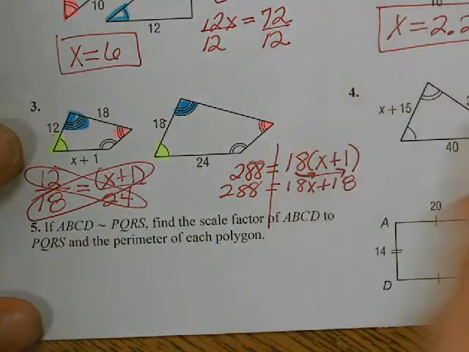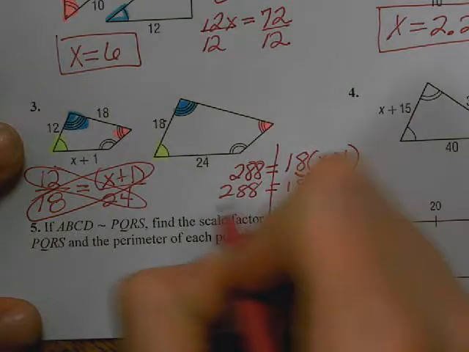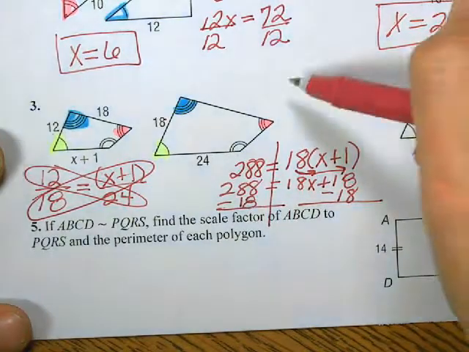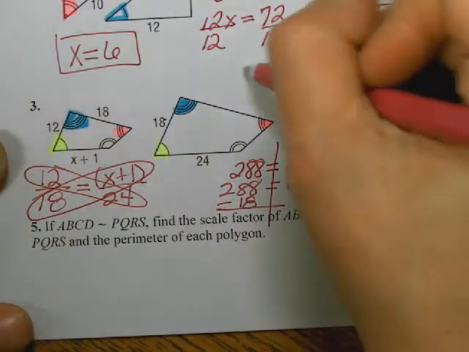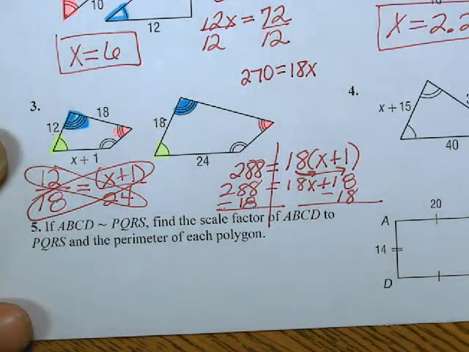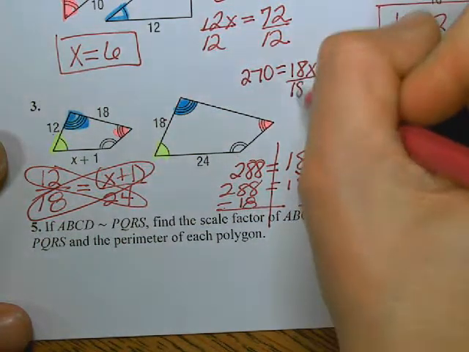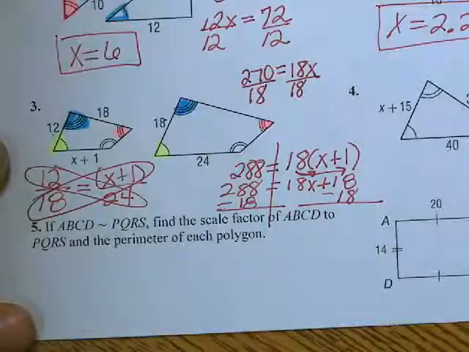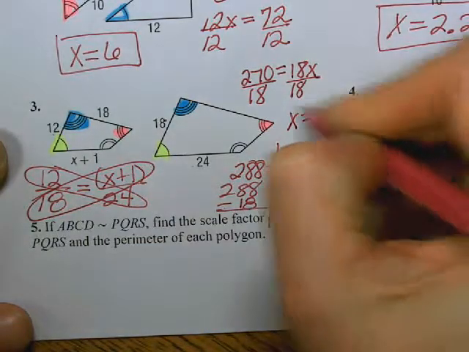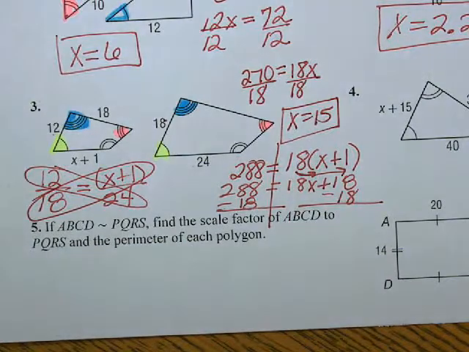Then subtract your 18. I ran out of room, so I'm going to go ahead and write it up here. 288 minus 18 is 270 equals 18x. Then we'll divide. So x equals 15.